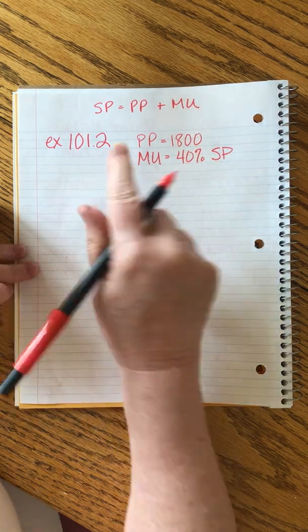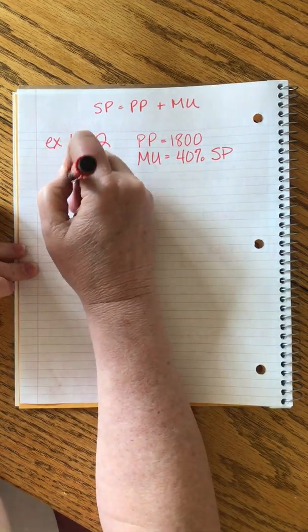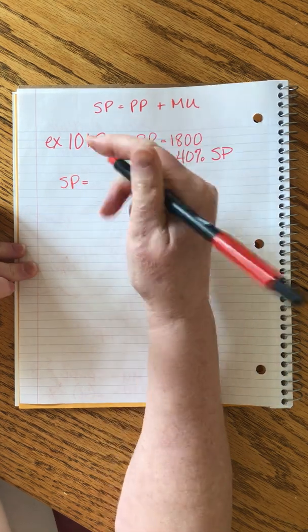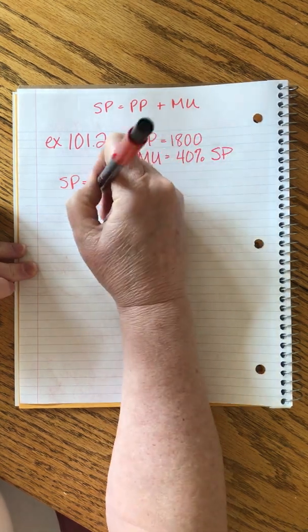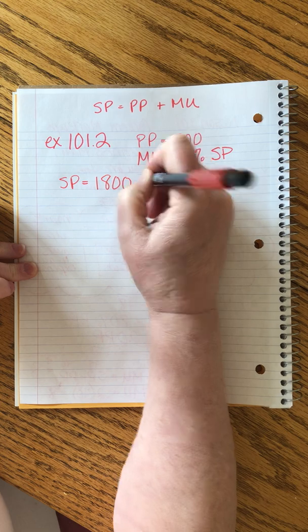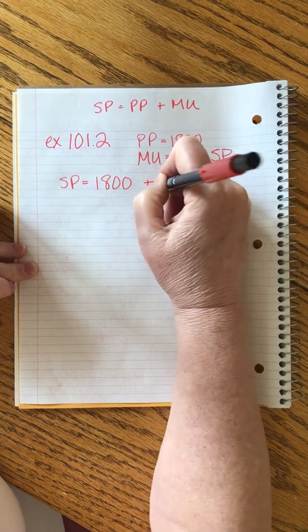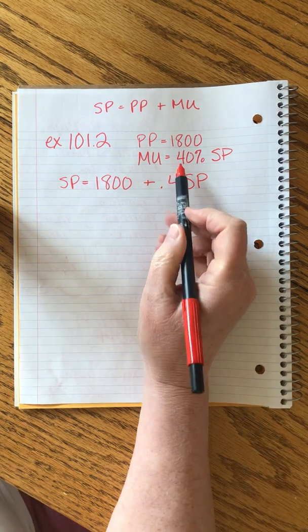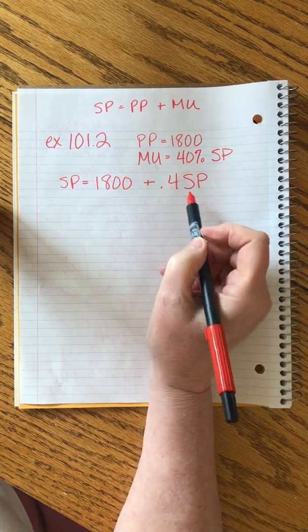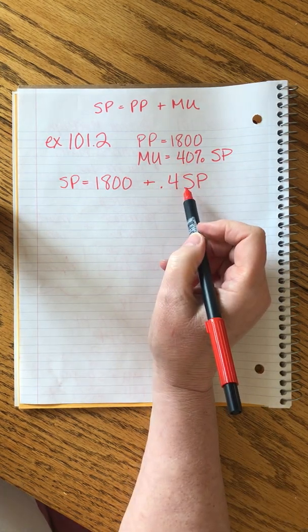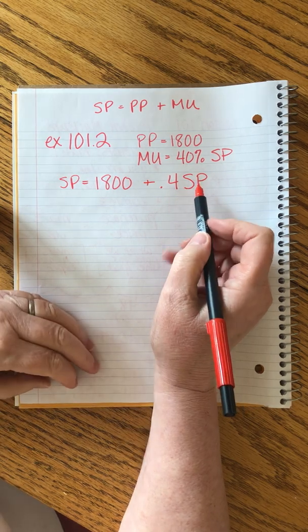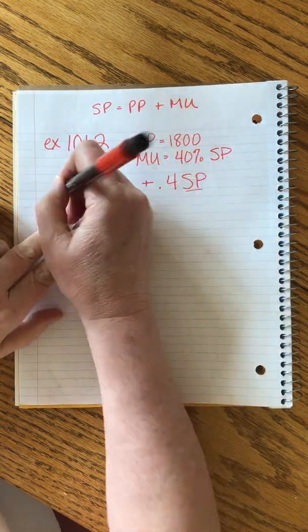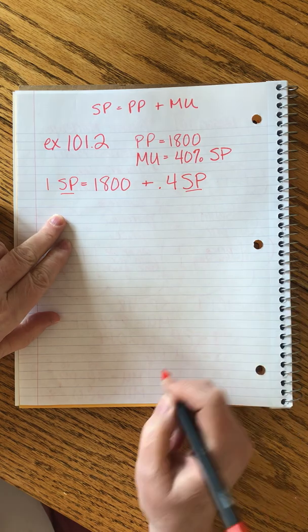Okay. Well, we know the selling price equals the purchase price, 1,800, plus 0.4 of the selling price, right? That's 40% is 0.4 times the selling price. Okay, so what do we do with that? Well, we see, oh look, these variables are the same. This has an invisible 1 in front of it.